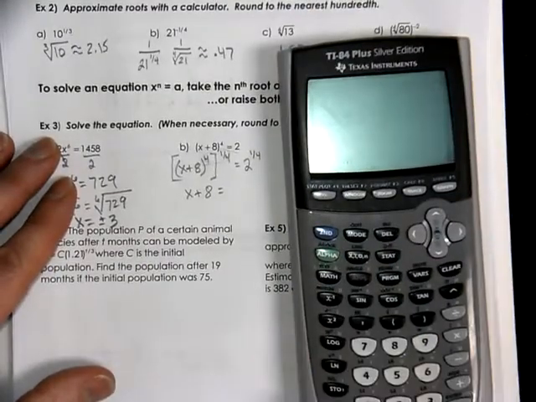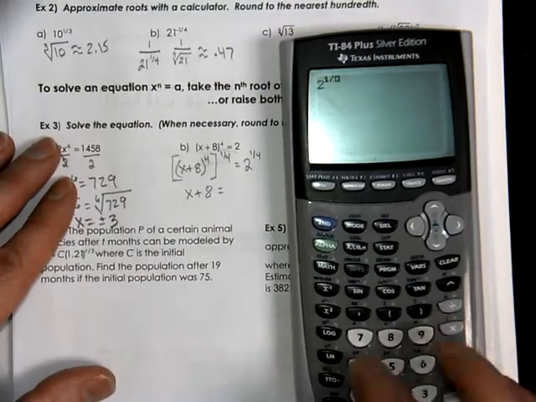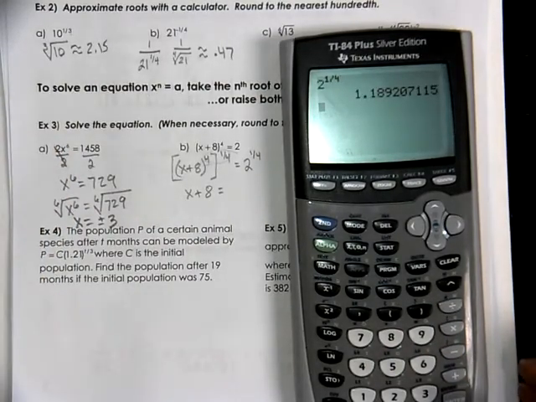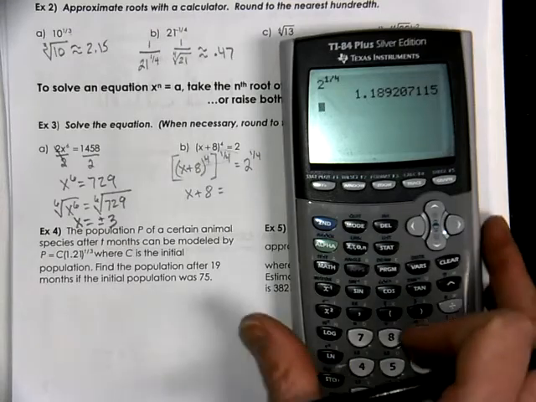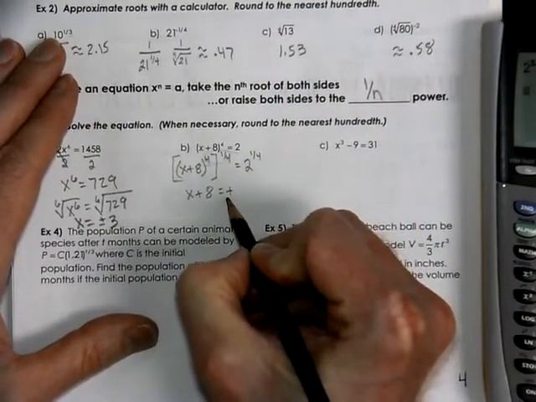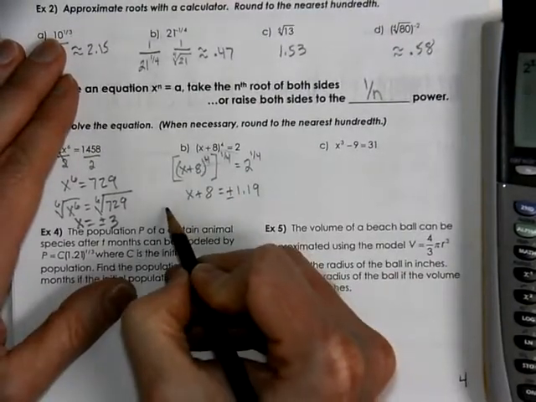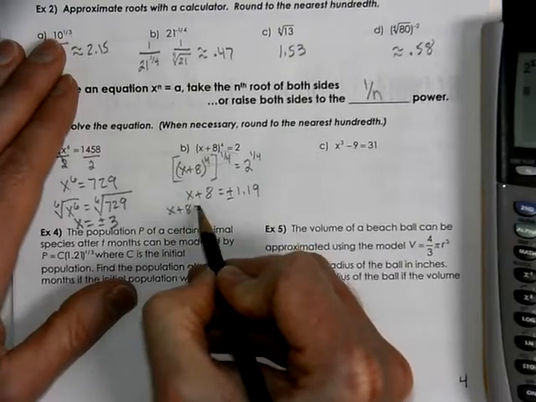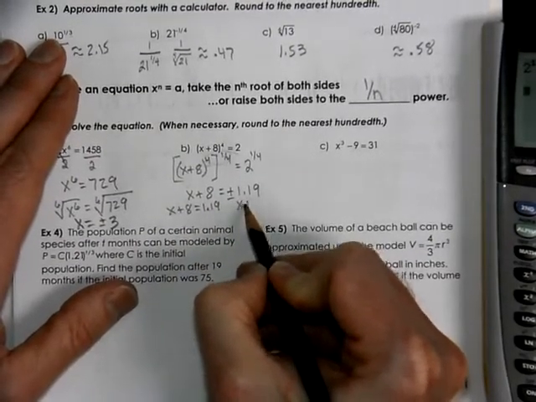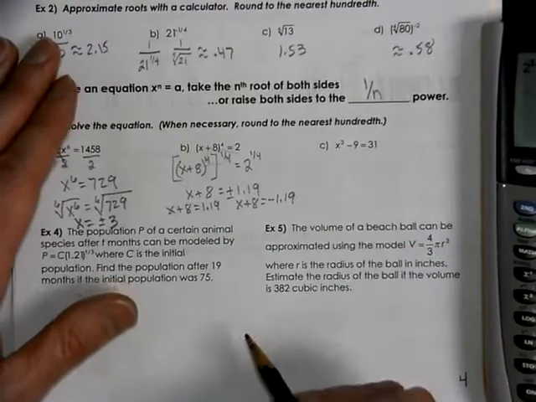Here, using our calculator, 2 to the 1/4 power, you could write it as a radical, you could write it as a rational exponent. We get the answer of plus or minus 1.19. That means we have x plus 8 equals 1.19, or x plus 8 equals negative 1.19.